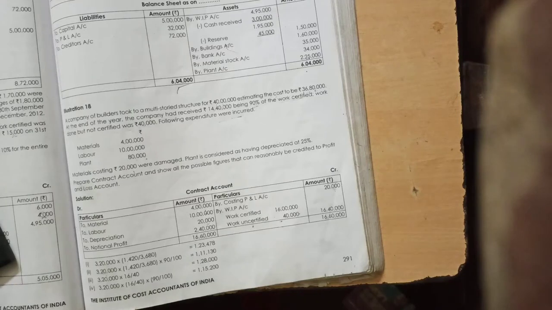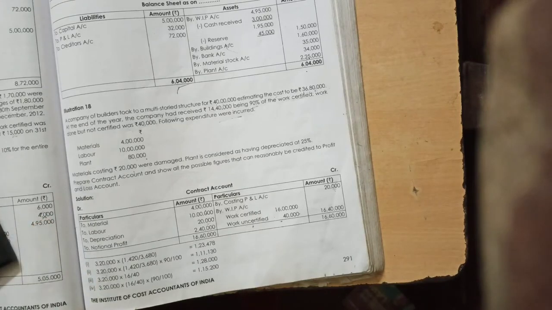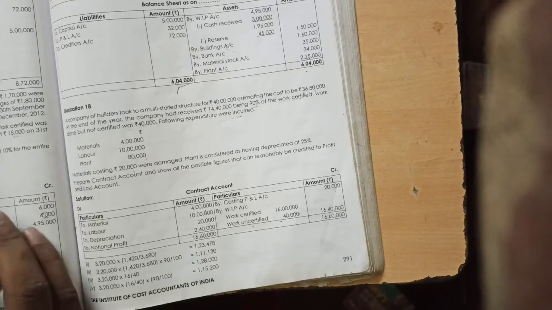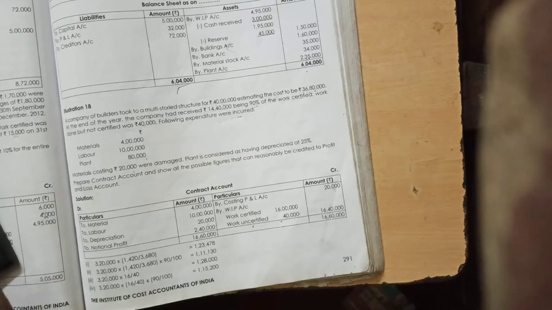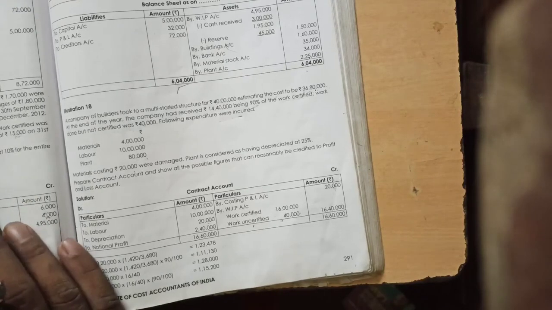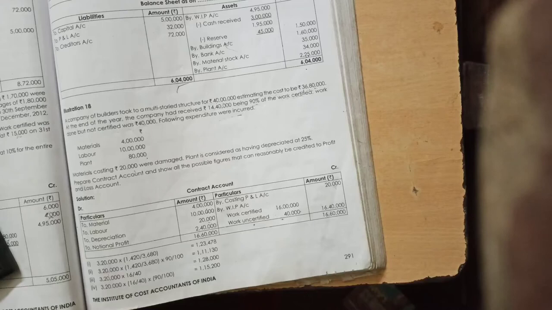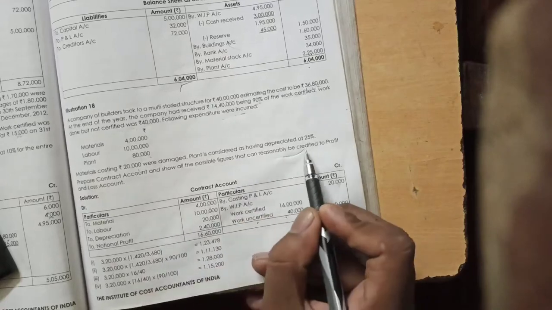3,20,000 is the balance. The following figures are reasonably credited to the profit and loss account.